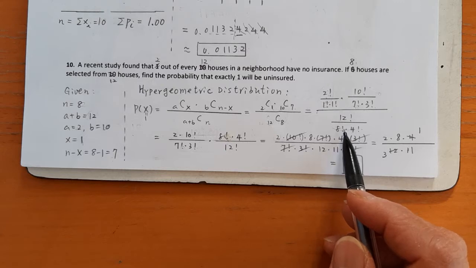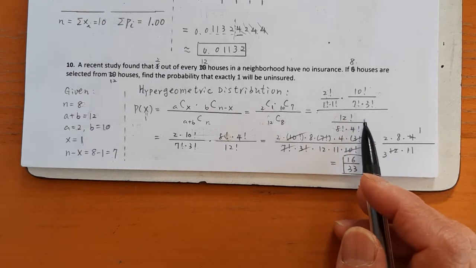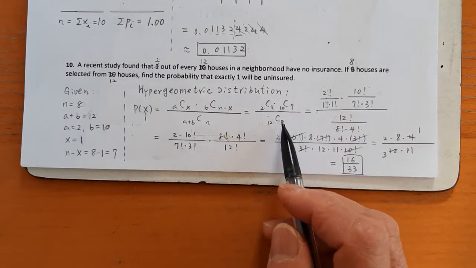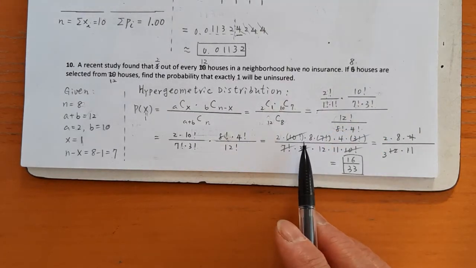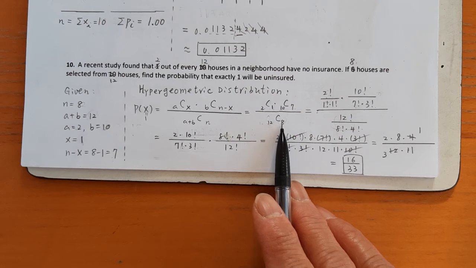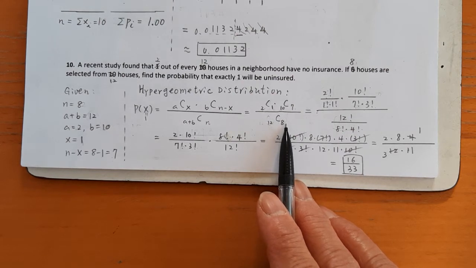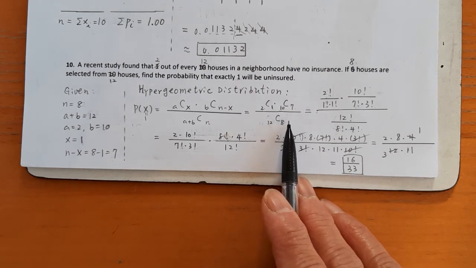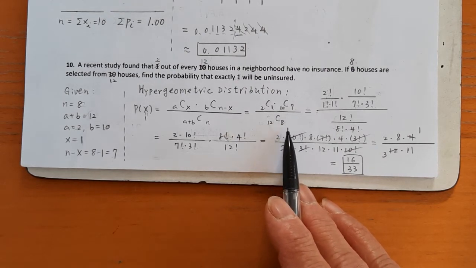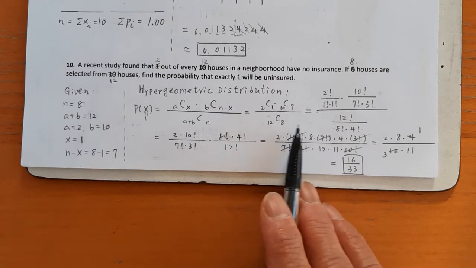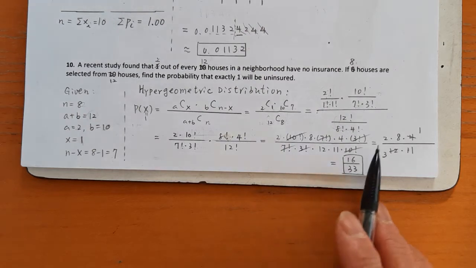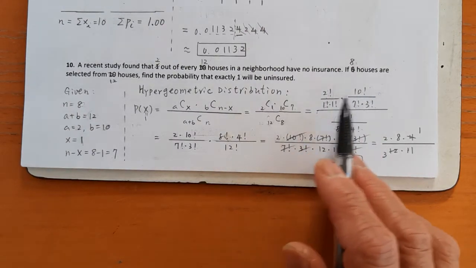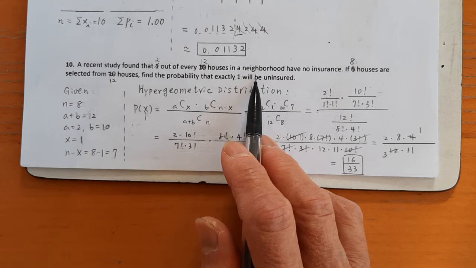And the denominator is the total, 12 take 8. From 12 houses you take 8 houses, and those 8 houses are mixed, with insurance or no insurance. The total outcome is this. Then the specific case we want is exactly 1 uninsured.